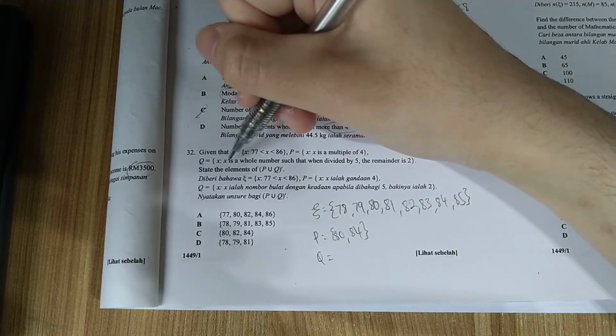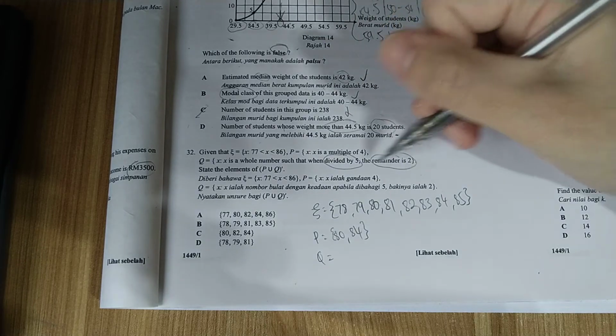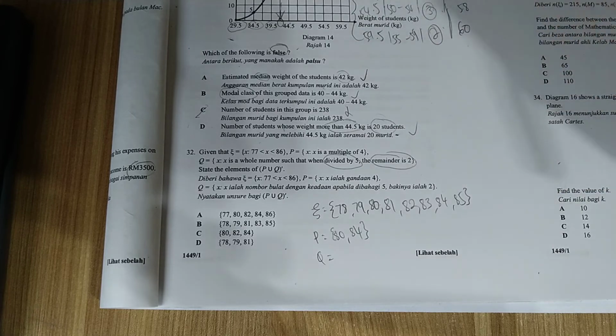Okay. Set Q is what? X is a whole number such that when divided by 5, the remainder is 2. Apa maksudnya divide by 5, remainder is 2? Okay. It means that when you divide by 5, you will get point something.